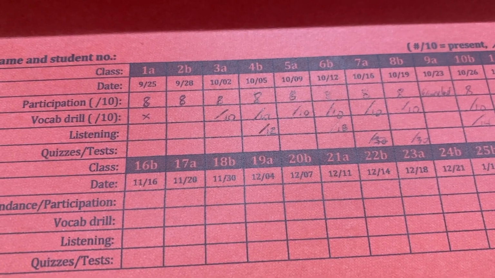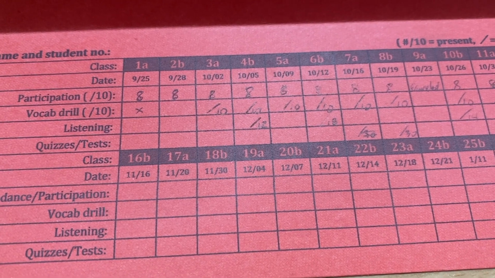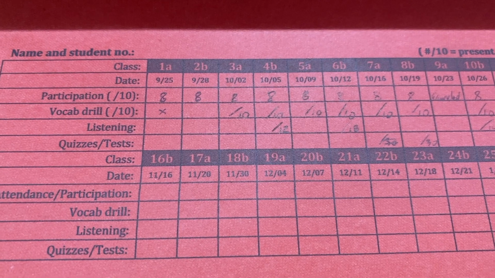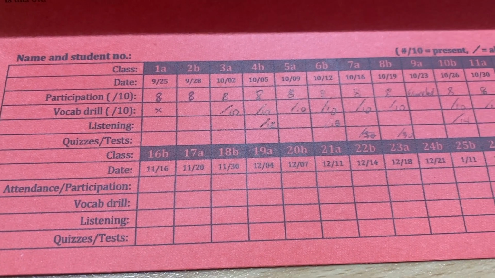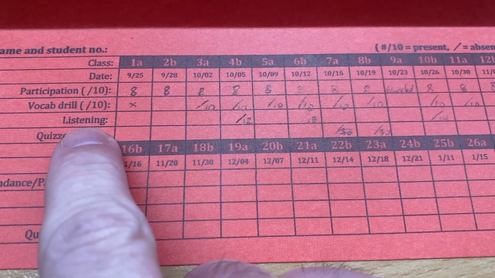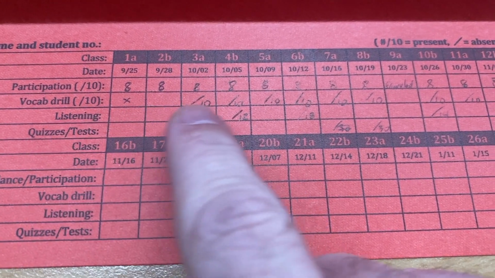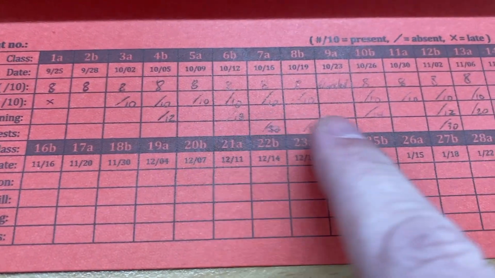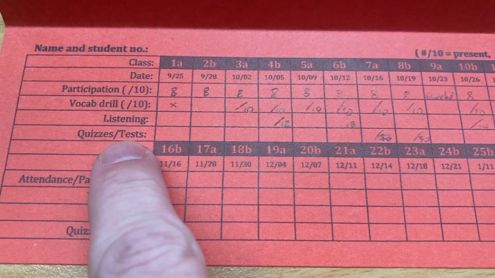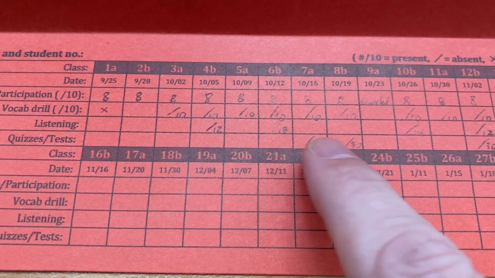This is my card from a speaking class that uses a text called 50/50. It's a really old text, but I really love it. You can see all the similar things. We have listening, like the other speaking class. They have scores on their listening. They vary. And then we have a place to write quizzes and tests.